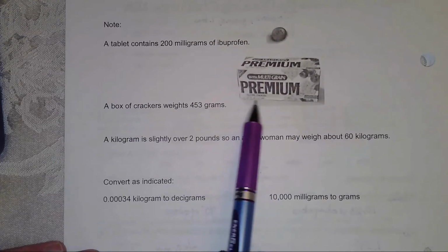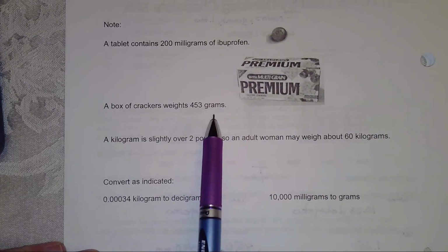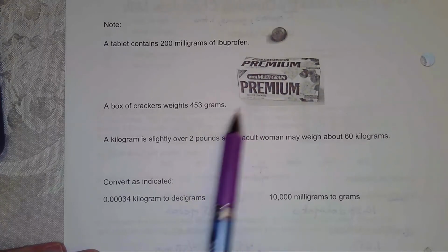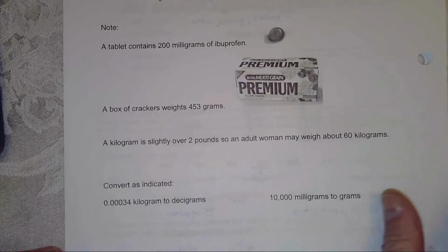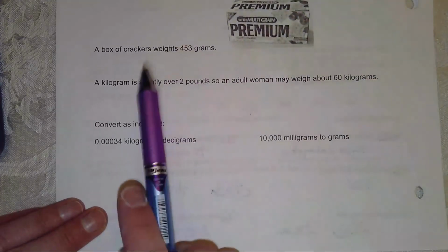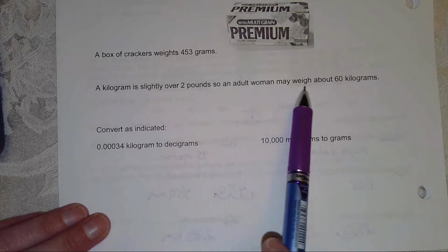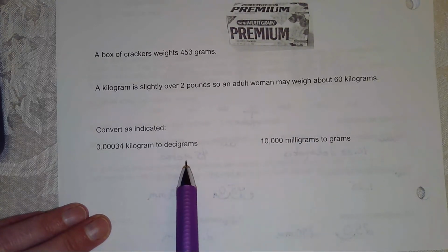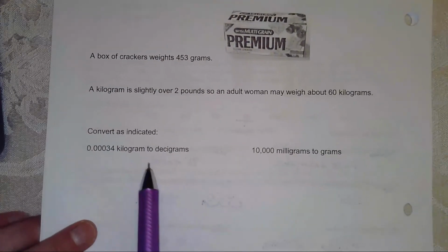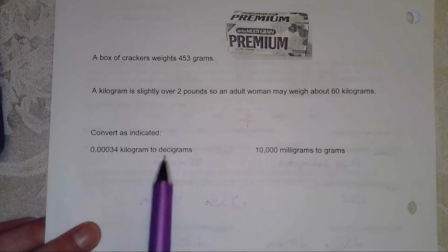And I just bought some crackers, and the box of crackers is 435 grams. So that kind of gives you an idea of what 4 sleeves of crackers weighs. And then here I said a kilogram is a little over 2 pounds. So an adult woman may weigh about 60 kilograms. All right, so just try these conversions. So stop the video and see if you can try going from kilograms to decigrams.